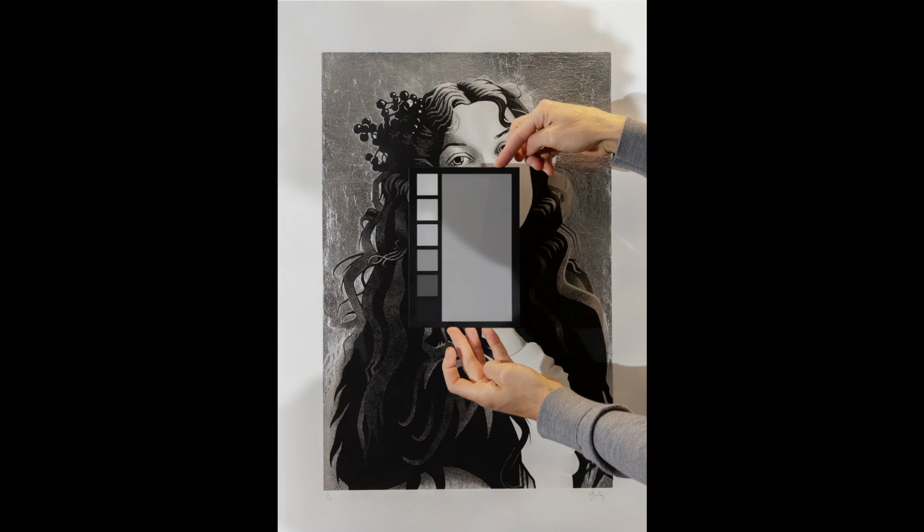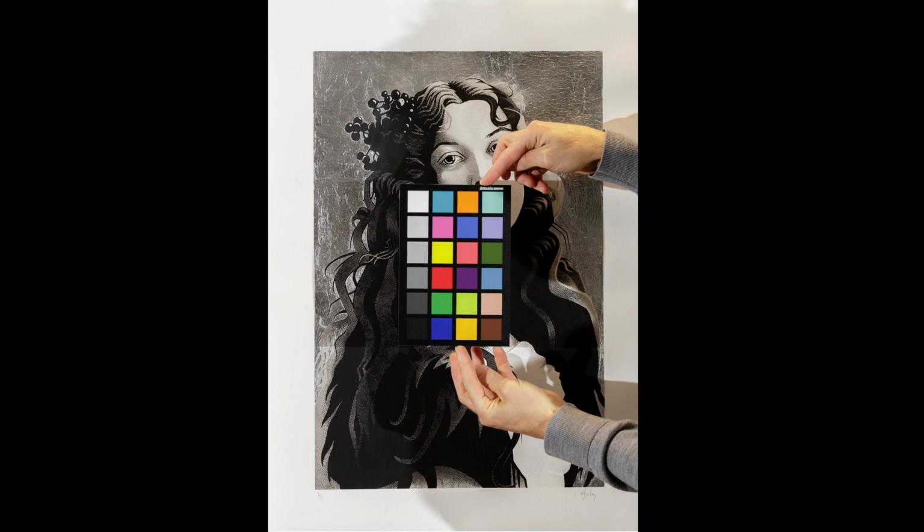Just get yourself a grey card and take a picture of it in front of the artwork when you start. They're not expensive. Using a colour card like Datacolor's Spider Checker is even better, as it will also help you get accurate colours later on, though they are more expensive.